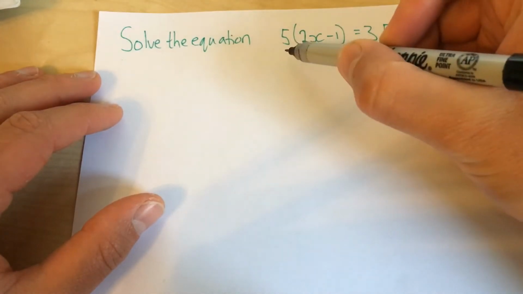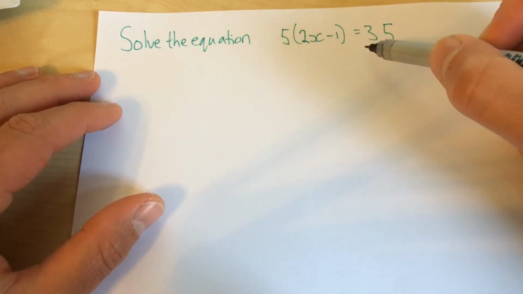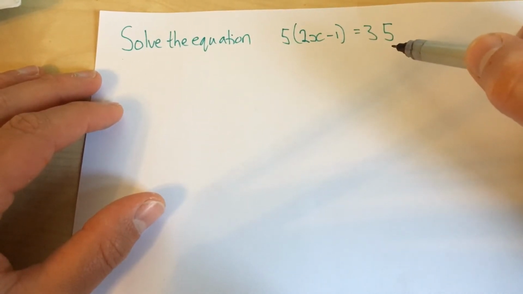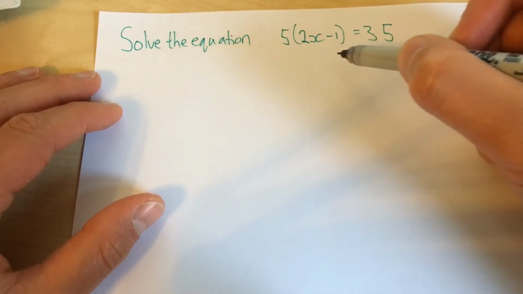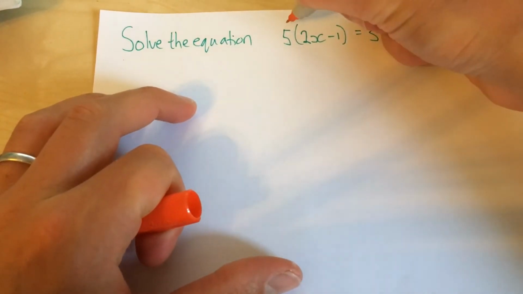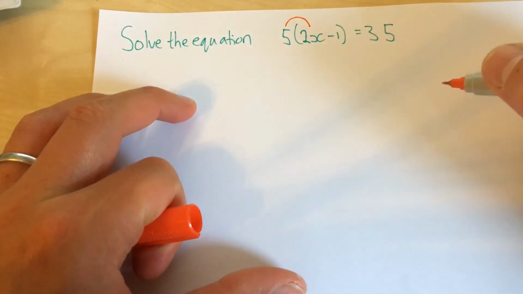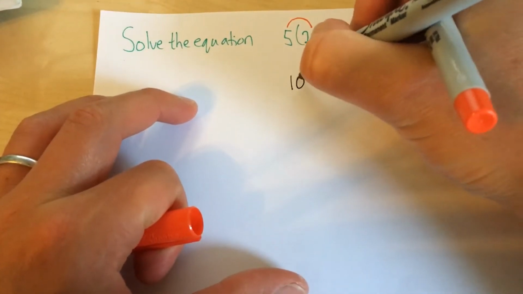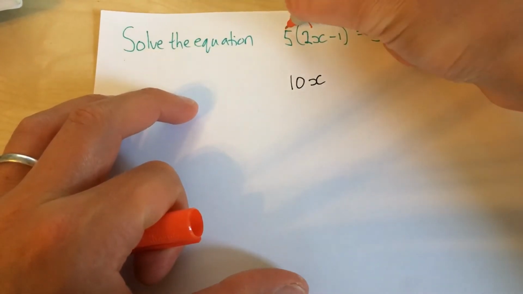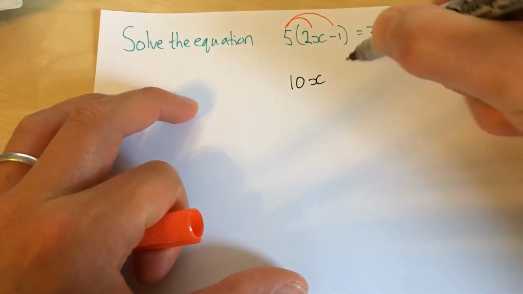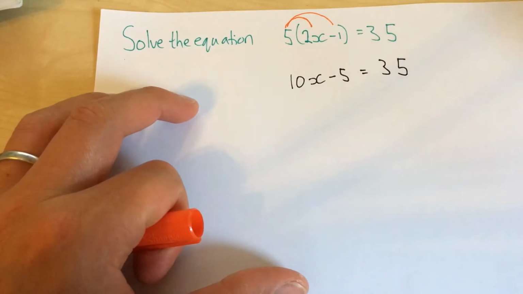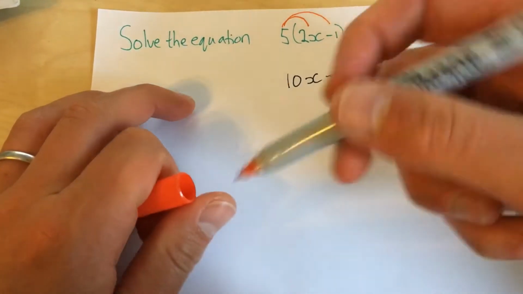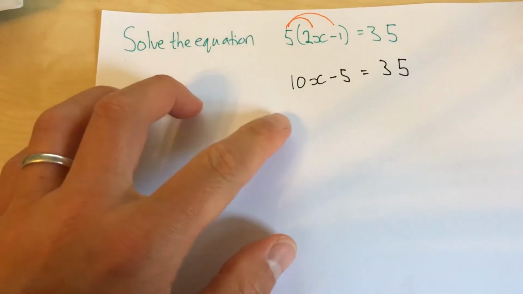In this equation we have 5 lots of 2x minus 1 equals 35. Now the first thing you want to do when you see brackets in an equation is to expand the brackets. Now we've done this in a previous video, so you can look back and see how to do that. It's 5 lots of 2x, which is 10x, and it's 5 lots of minus 1, which is minus 5, and that equals 35. And I can solve this equation using a method that I'm familiar with.